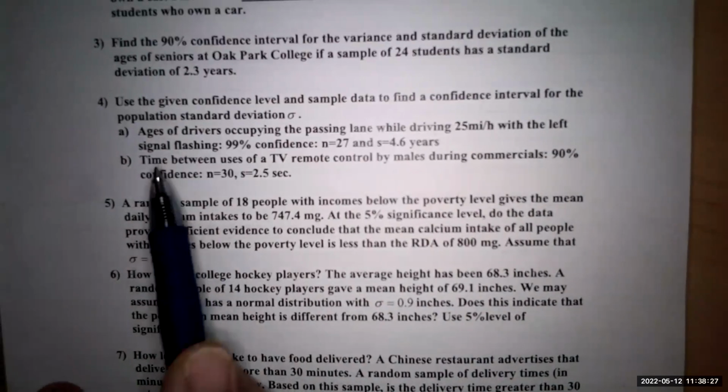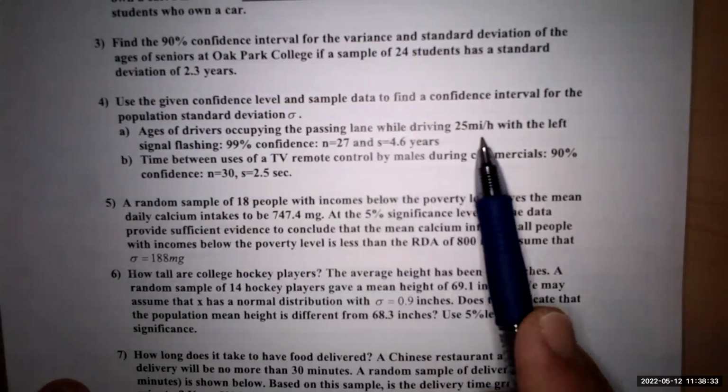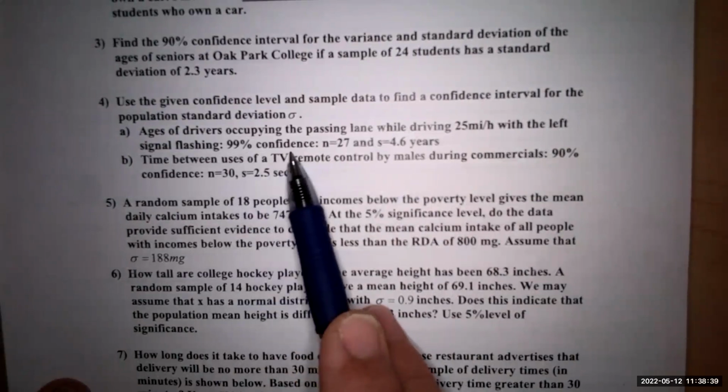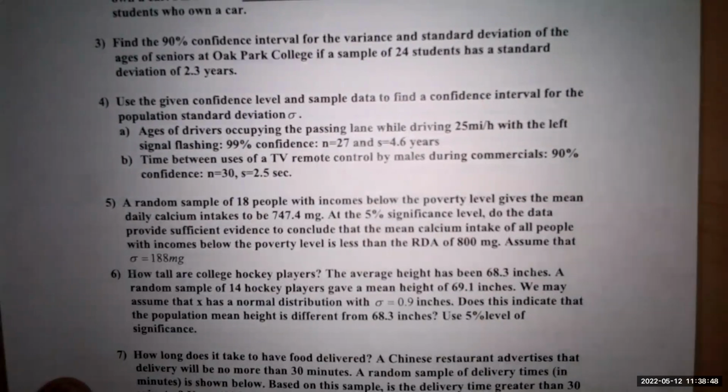So the first part is this one: ages of drivers occupying the passing lane while driving 25 miles per hour with the left signal flashing. We have a 99% confidence interval we want to find for 27 drivers with a standard deviation of 4.6. So this is the one that I'm going to check, that would be 4A. The information is that we want to find the confidence interval for the standard deviation, sigma, so we need the sample data.